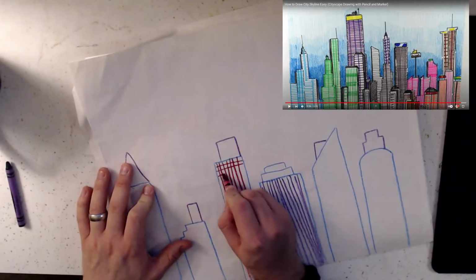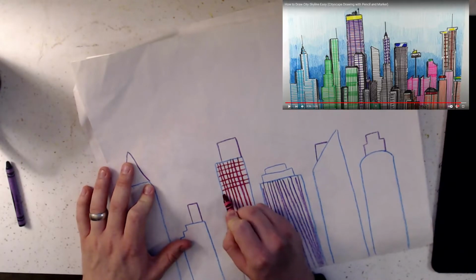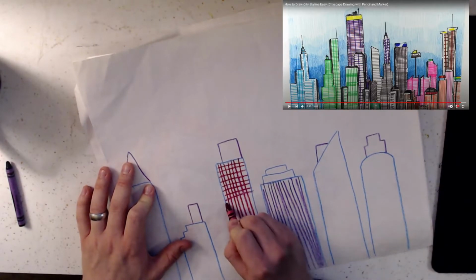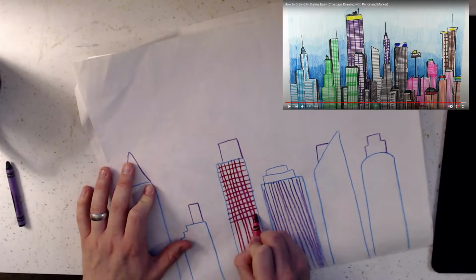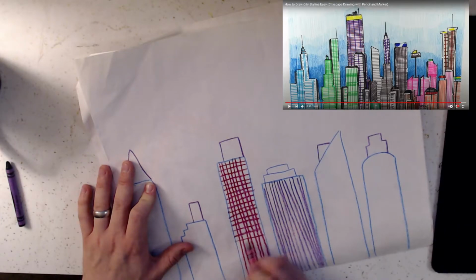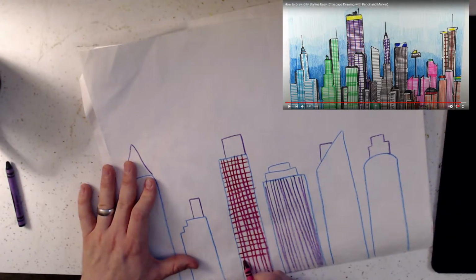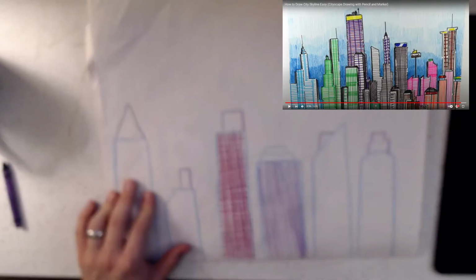Same kind of thing, but I'm drawing them going the other way. See that? So instead of drawing all those teeny tiny squares, I just draw the lines like this. It kind of makes them for me. Isn't that nice?